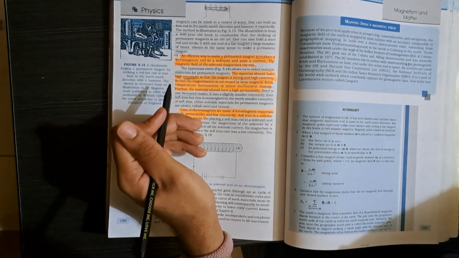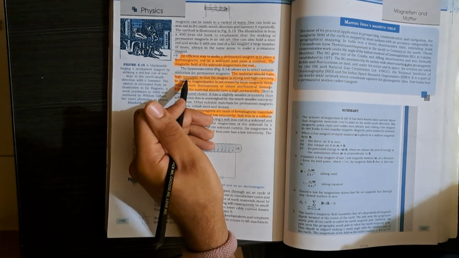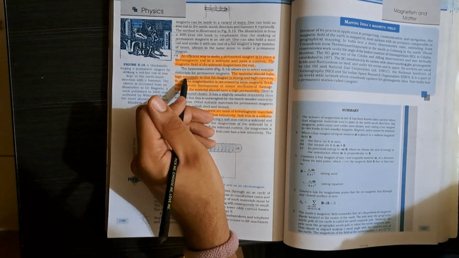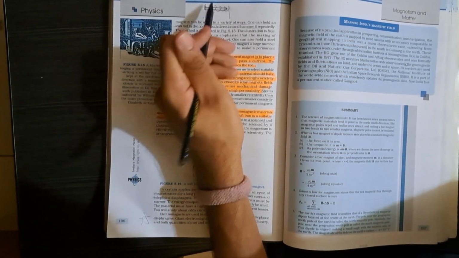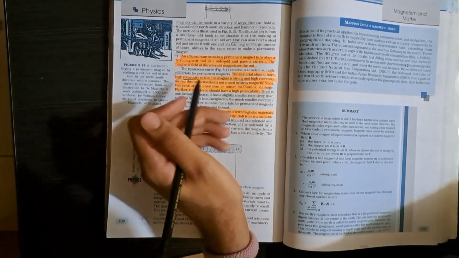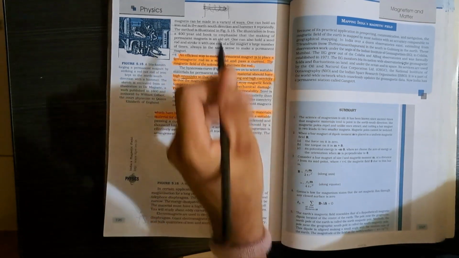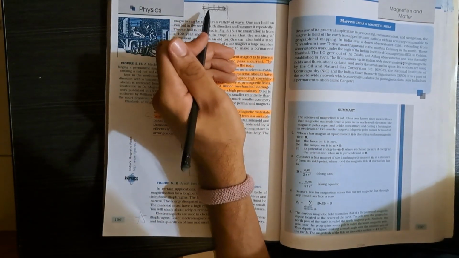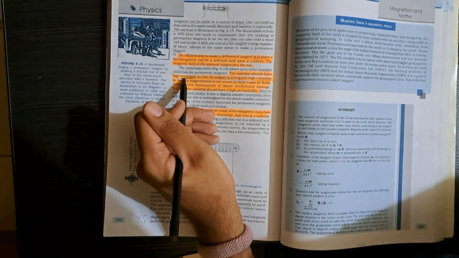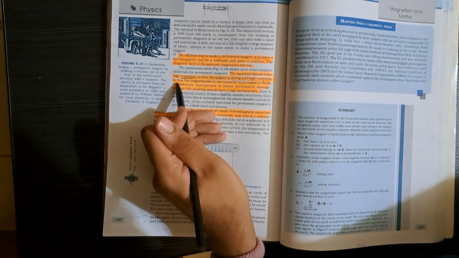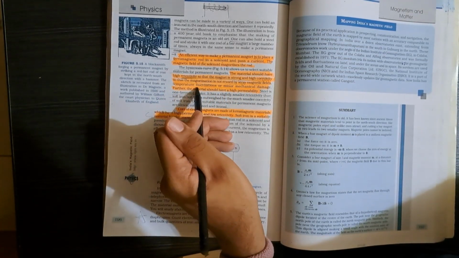And it should have high coercivity. Coercivity means it should not be easily demagnetized by a magnetic field, so that the magnetization is not erased by stray magnetic fields, temperature, or mechanical damage.